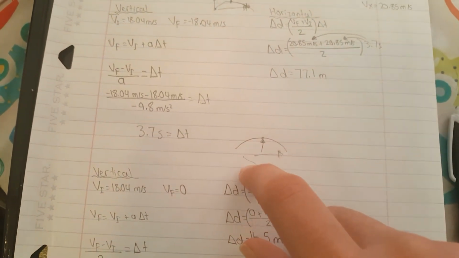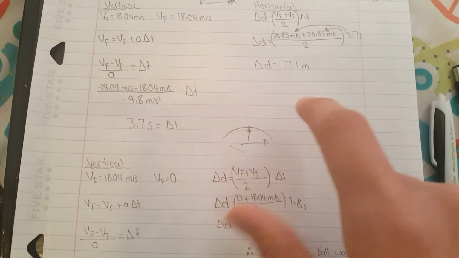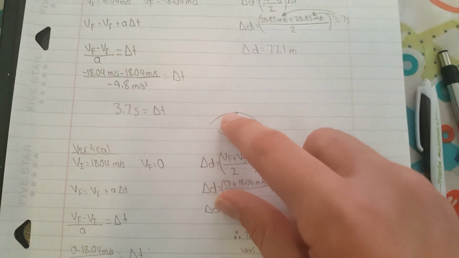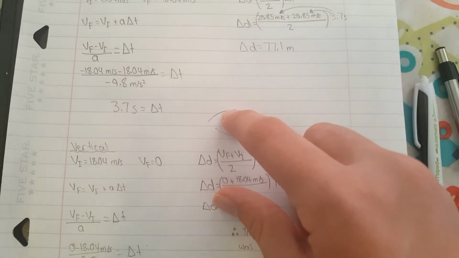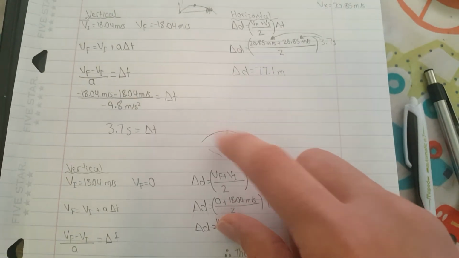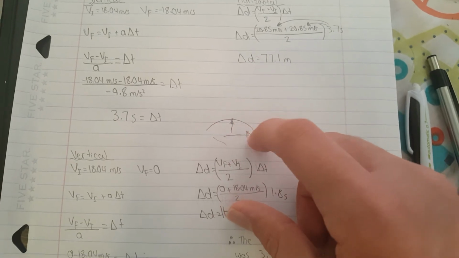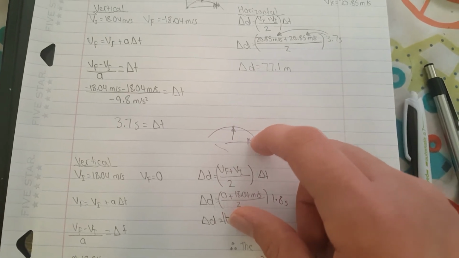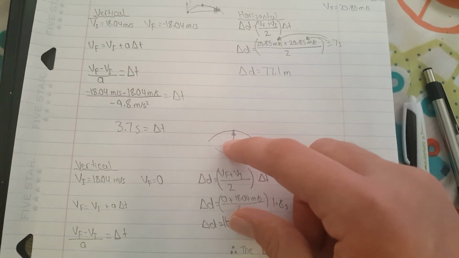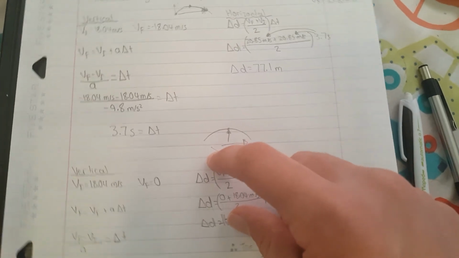But this time, our Vf, or final velocity, will be equal to 0. The reason is that when the ball is traveling like this, at one point the velocity will be 0, and then it will start coming down at a negative velocity. That's why over here our velocity was negative 18.04, because it started going down at a negative velocity until it hit the ground again. So the point at which the ball reached its maximum height is at the point where Vf is equal to 0. Just keep that in mind.